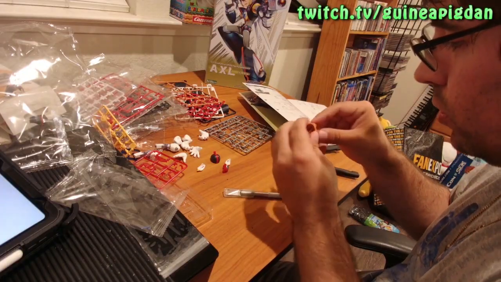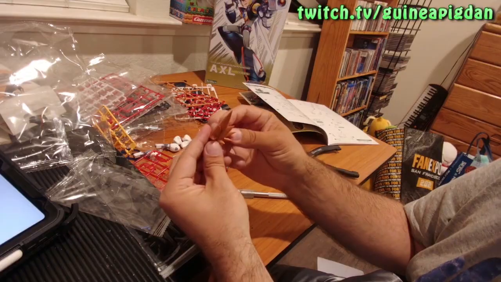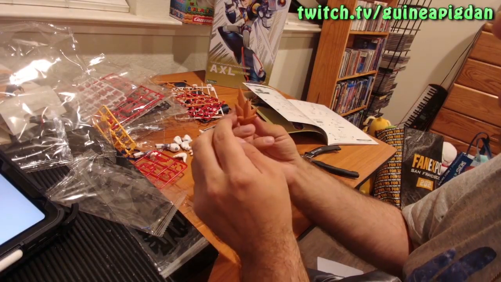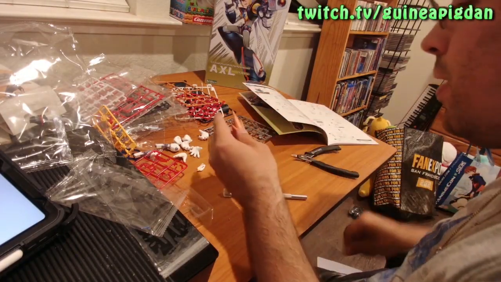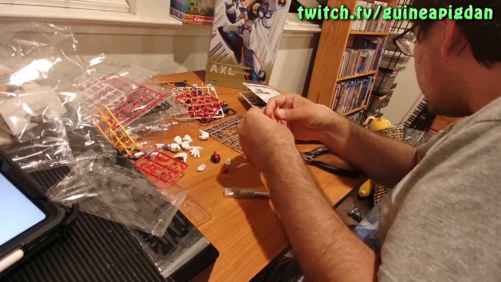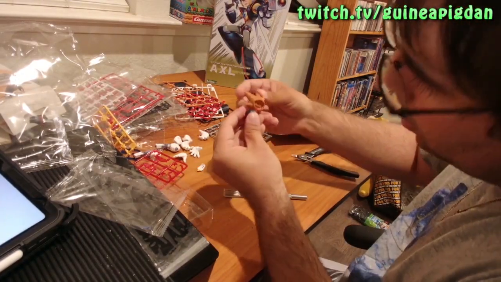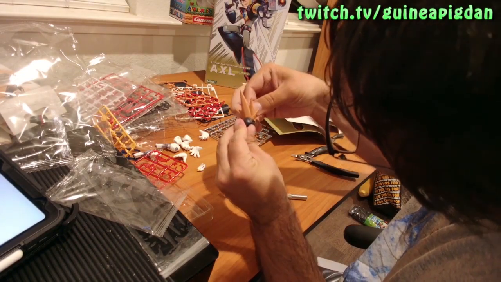Look at that. Axel's hair. It's even a bit asymmetrical, so it's not boring to look at. Anyway, looking at how this is constructed, there's a little thing that goes in the back there.